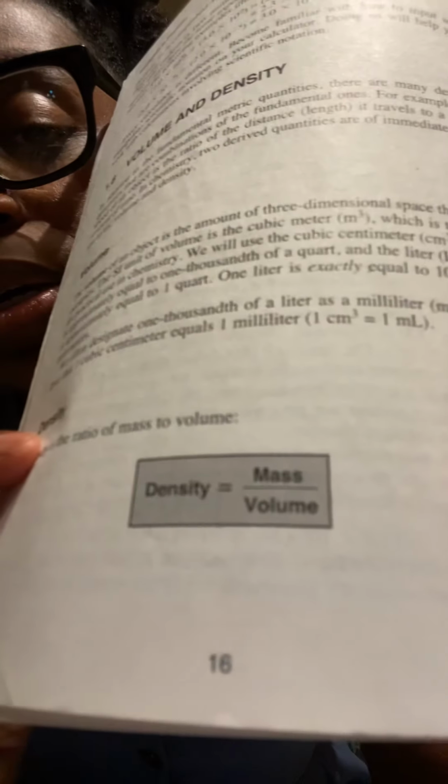Now density. Density is the ratio of mass to volume. And here is the equation. Symbolically, this is written as follows. Density equals mass over volume. Density measures the compactness of a substance.